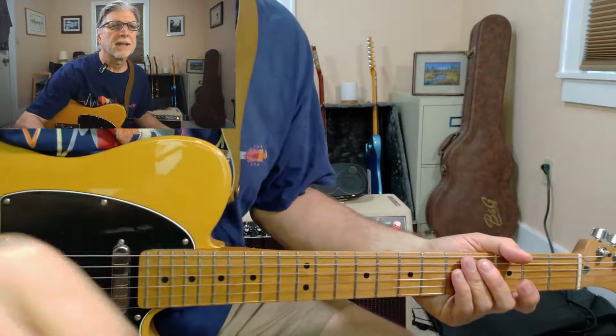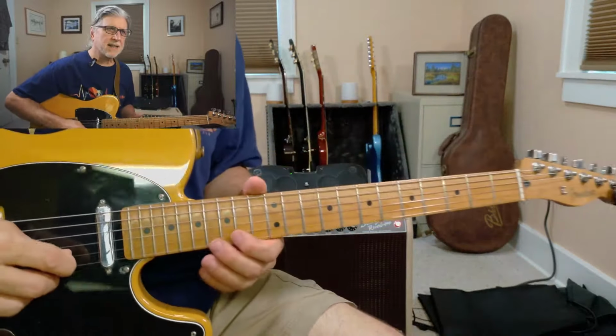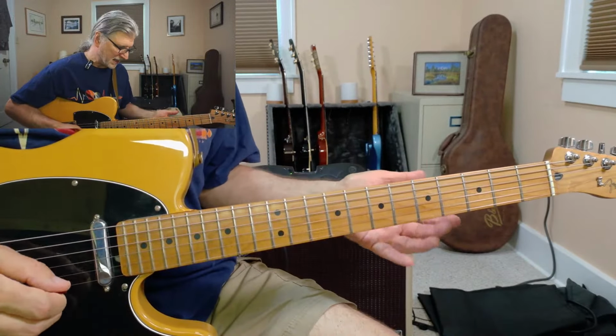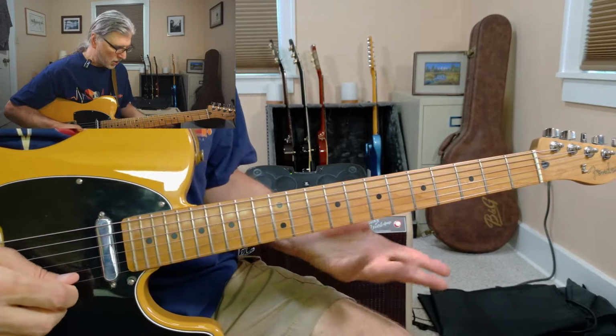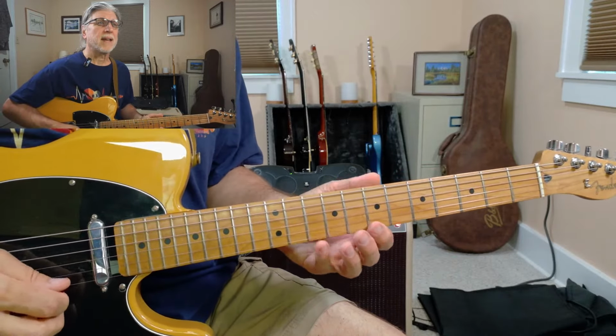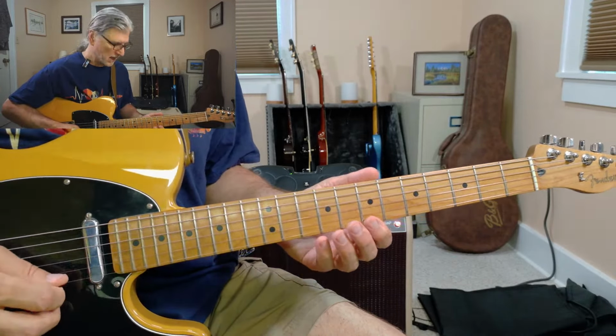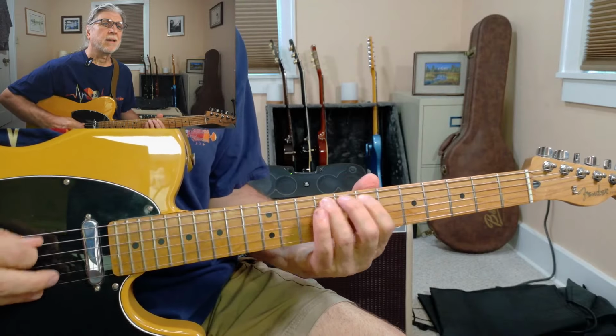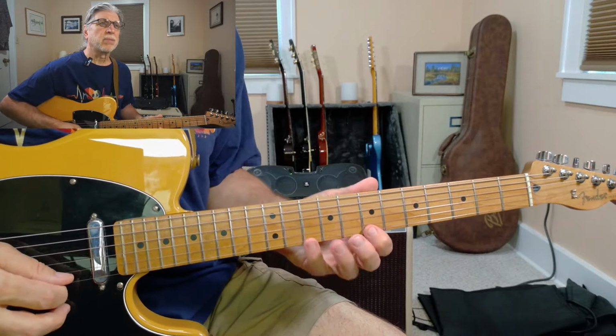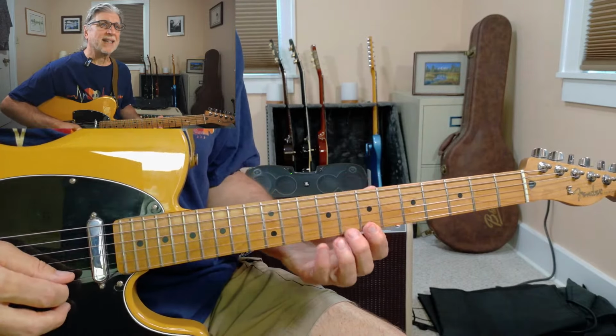All right. D mixolydian would be the G scale starting on D. Yeah, it is the G major scale starting on D. That's one way of looking at it. You can also simply look at the D mixolydian as the D major pentatonic, but you're adding the blues notes. You're adding a C and you're adding a G.